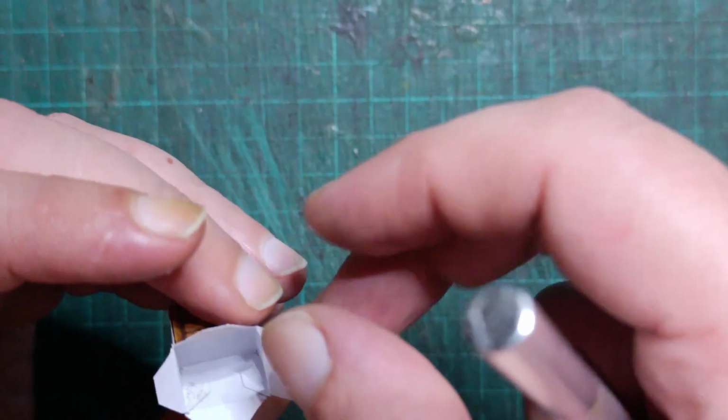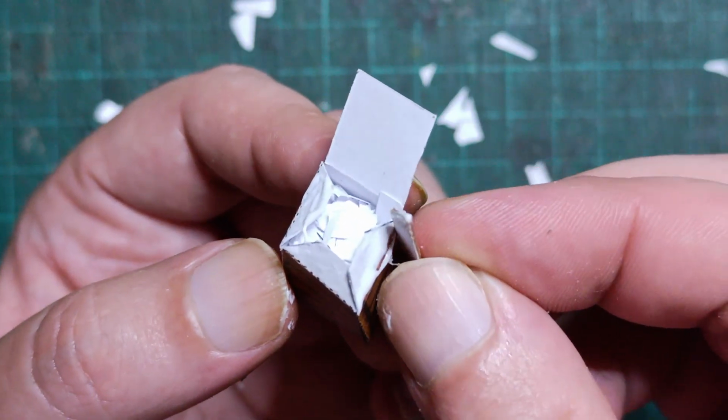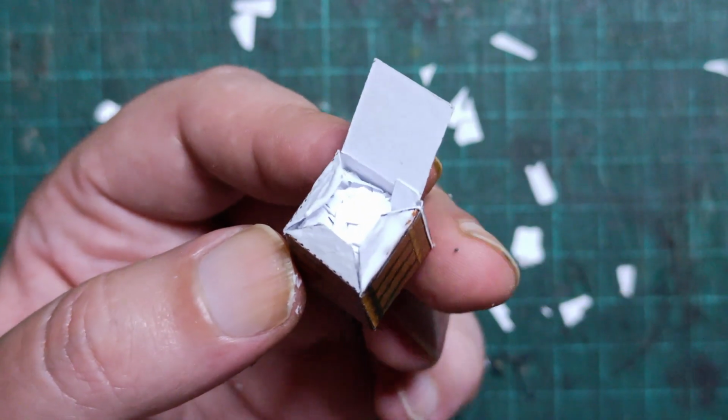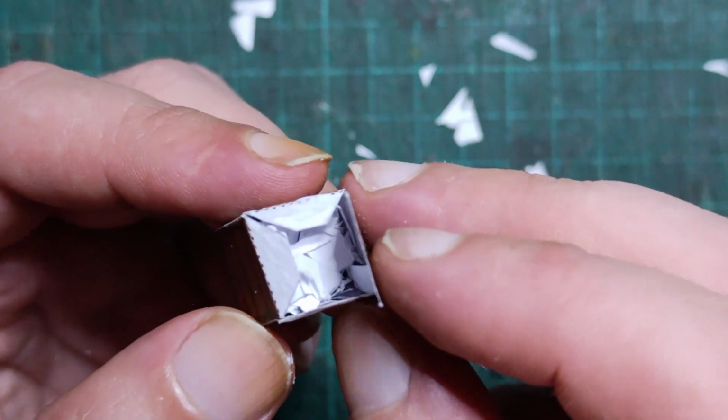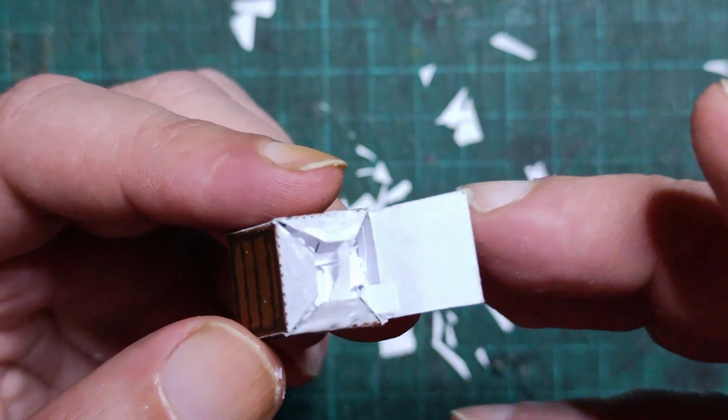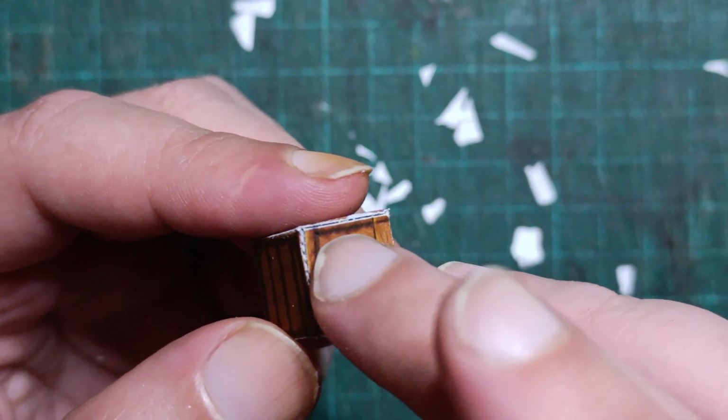As an experiment, I tried filling the crates with paper scraps before I closed them. The idea is to give them some solidity so they're harder to crush accidentally. I don't know if this will work in the long run, so this is something to revisit in future.